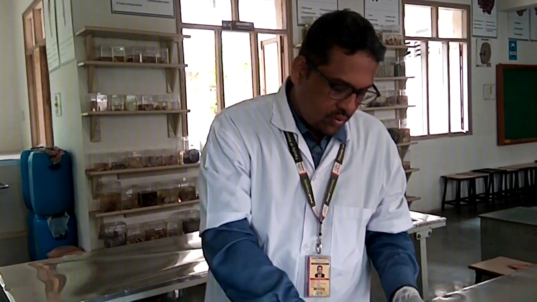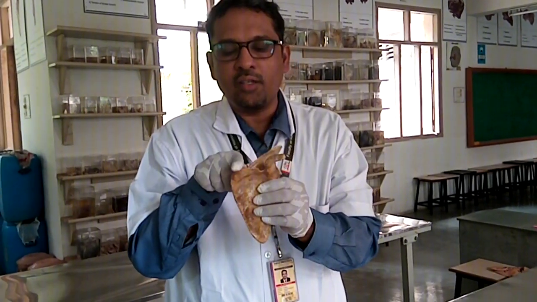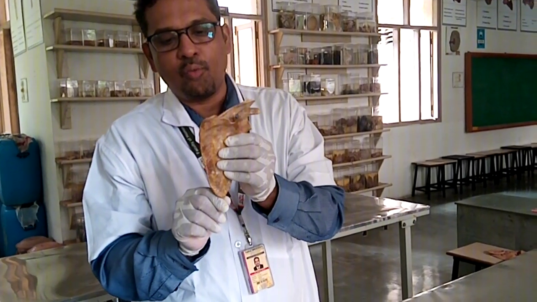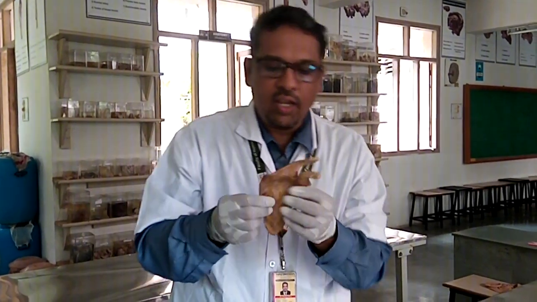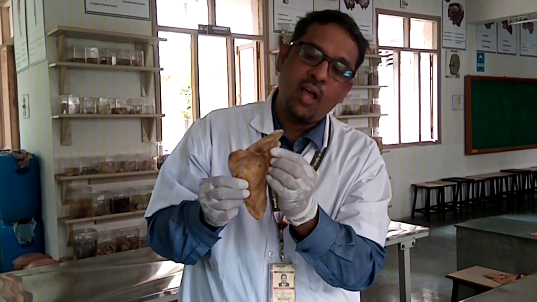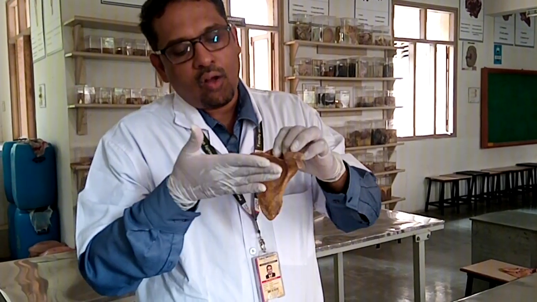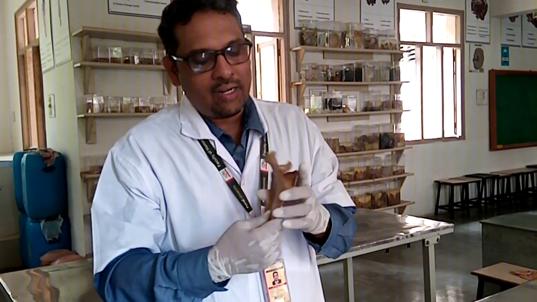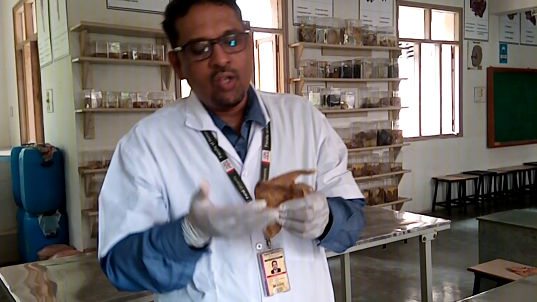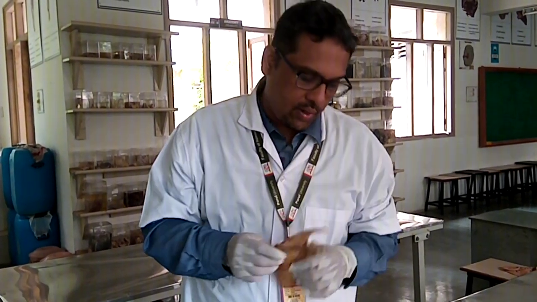Same way, suppose this is the specimen with us. Now again the smaller border is the superior border, the inferior angle opposite to it. The medial border is thin, the lateral border is thick. Again on the lateral side at the upper end it presents a glenoid angle. So this is the lateral side, medial side. The concave surface is anterior and the convex surface is posterior. So this is the anterior and the posterior. So naturally this is the left scapula.